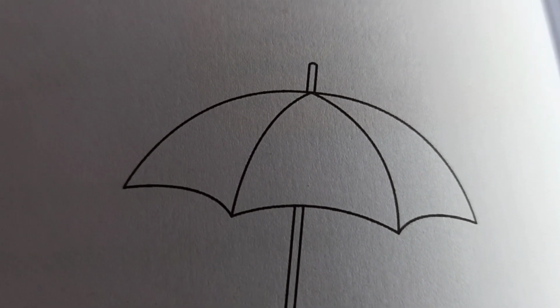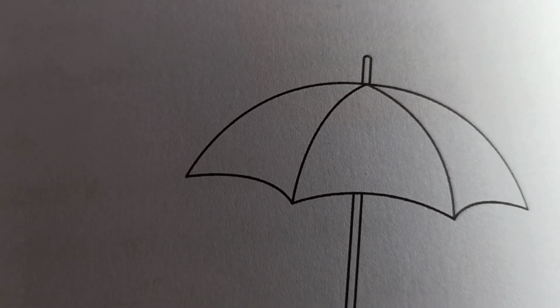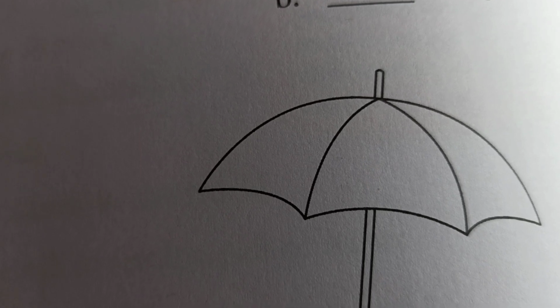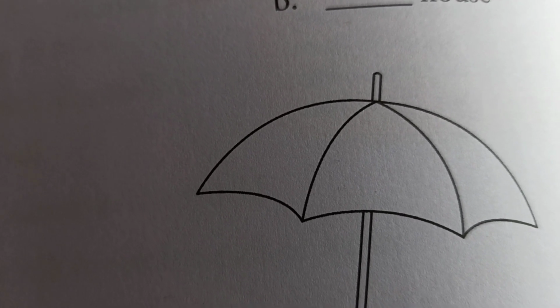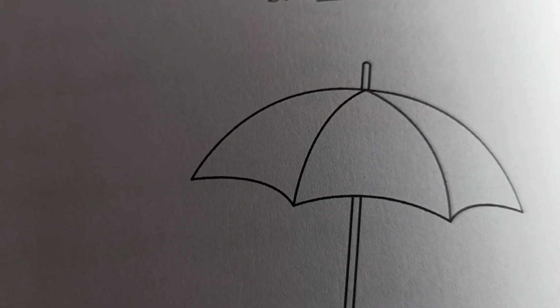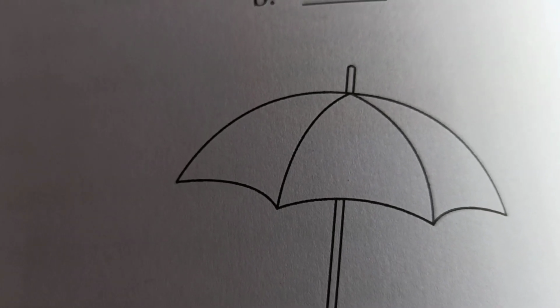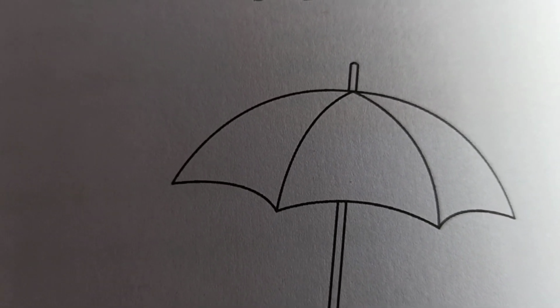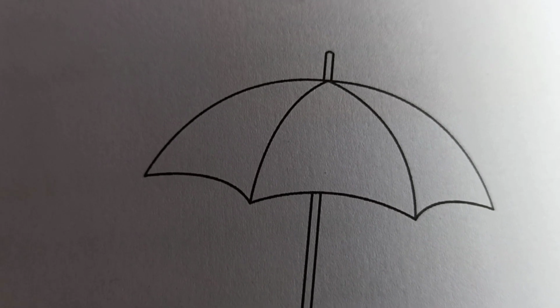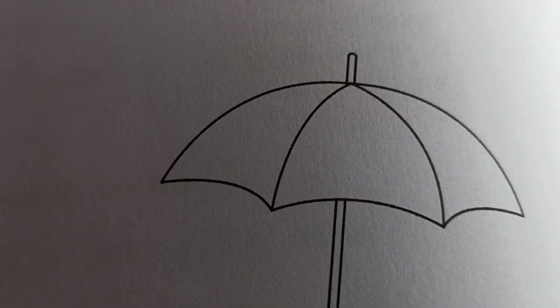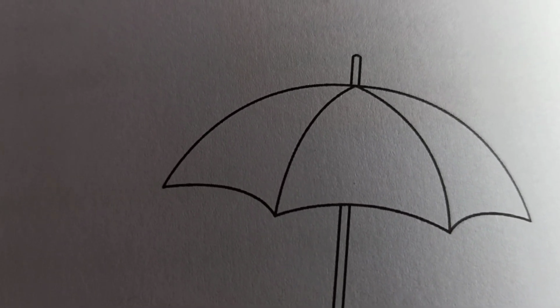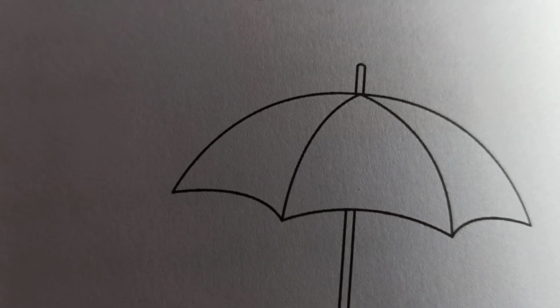Where? This one, umbrella. Umbrella spelling U-M-B-R-E-L-L-A. Umbrella. U. U is a vowel. So, how do we write? An umbrella. Very good. Then, what about the definition?